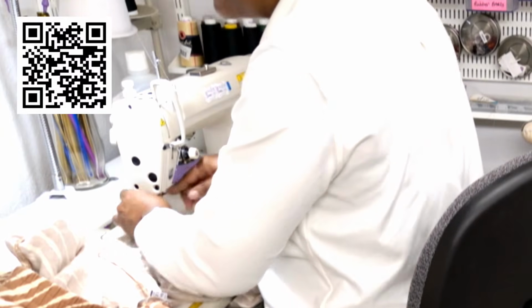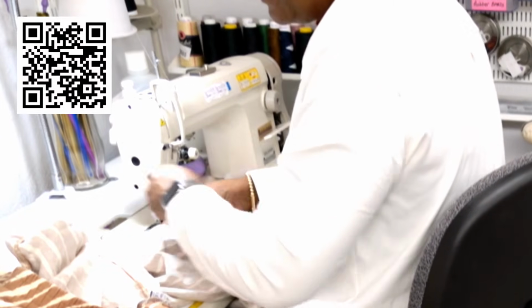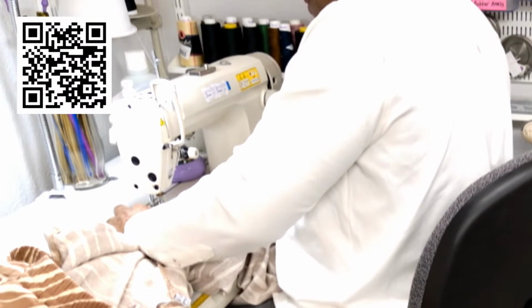Still do alterations mostly for your daughter. You do? Somebody say amen to that. Yes, ma'am.